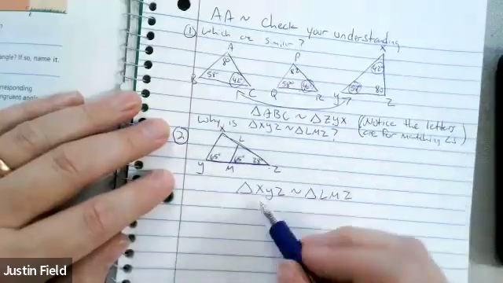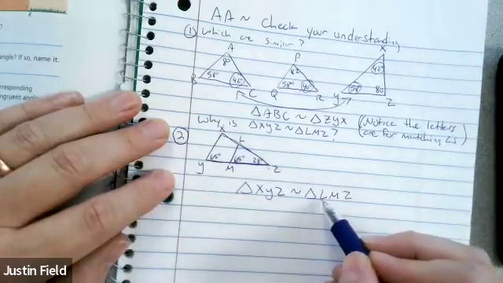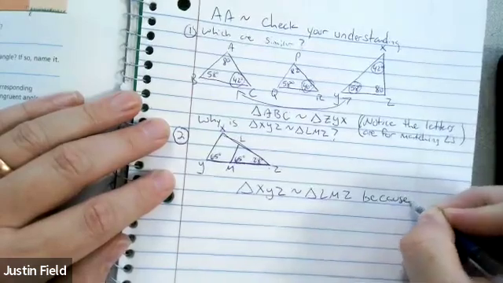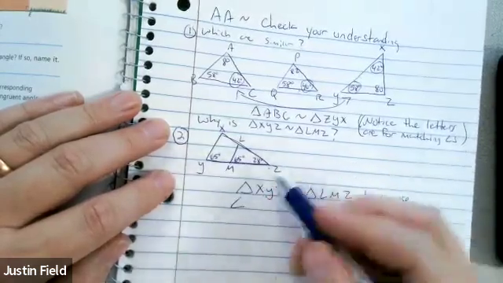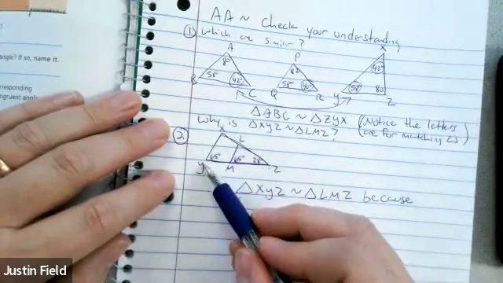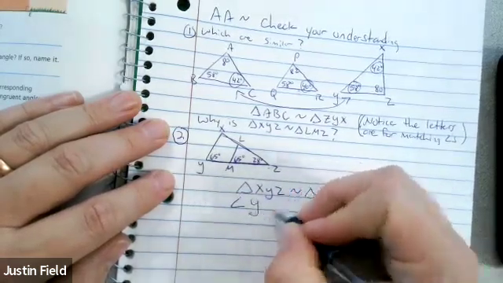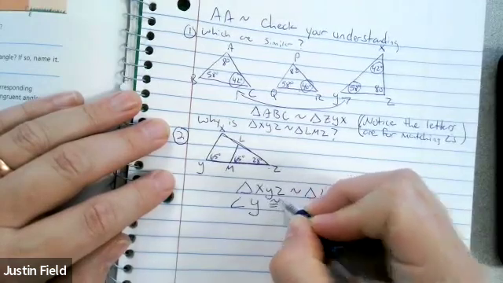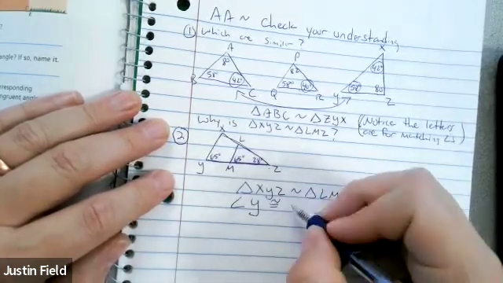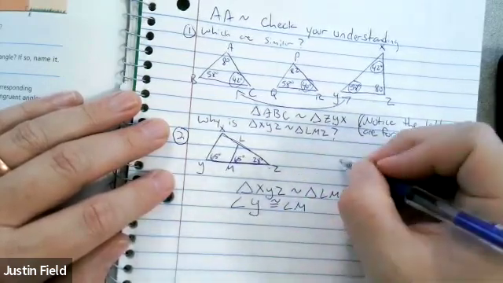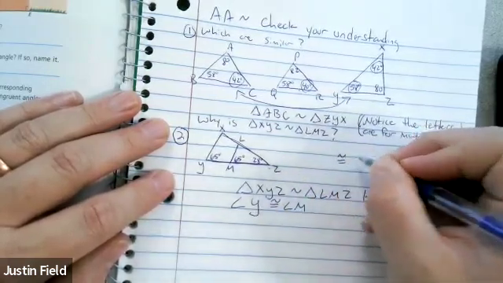And I'm going to say this triangle is similar to that triangle because, well, we already said angle Y is congruent to angle M, right? Angle Y is congruent, or the same as, angle M. And I didn't define that earlier. Let me define that now.